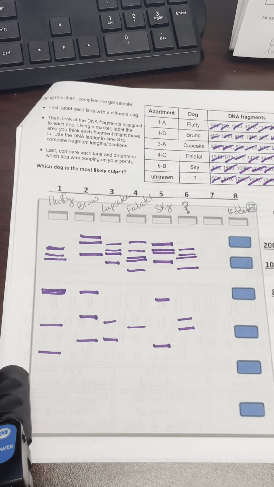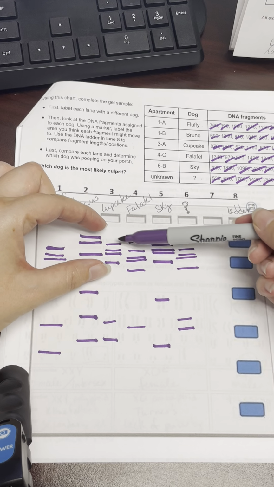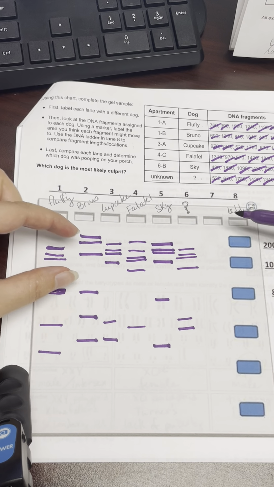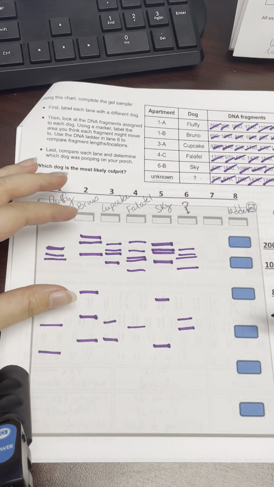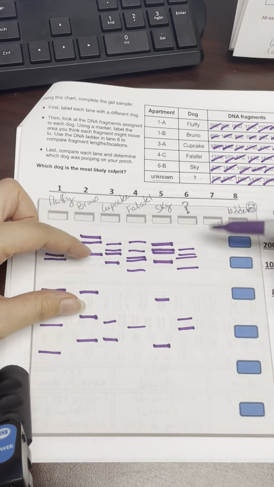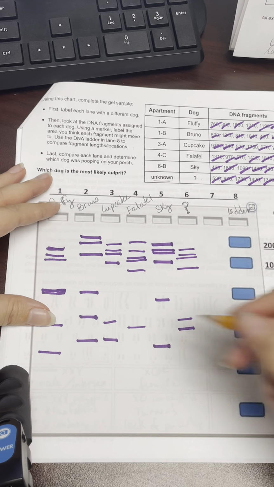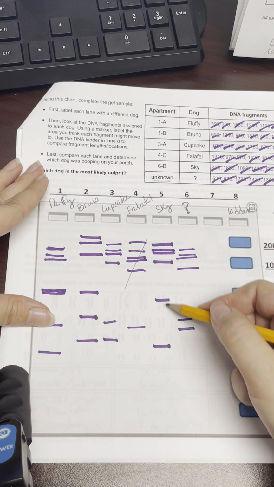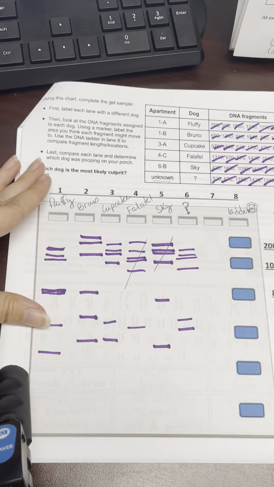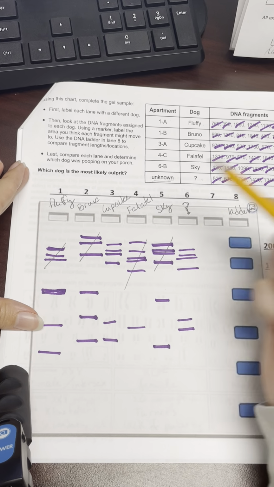And looking at them, I notice that a lot of these dogs have these 4 bands kind of pushed up to the top. But I'm also looking for a dog that has 2 bands kind of at the bottom. So if we look, I think I can eliminate Falafel because Falafel only has 1 band right here. And I can eliminate Sky because Sky's bands are really far apart. I can eliminate Bruno because Bruno only has 3 bands at the top and Fluffy only has 2 bands at the top.